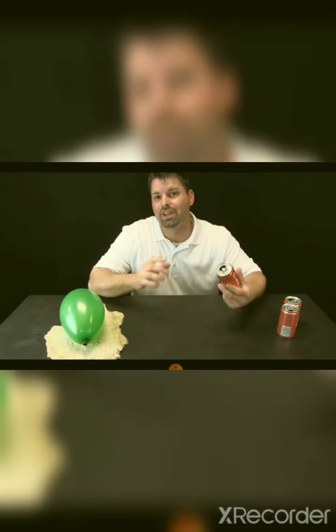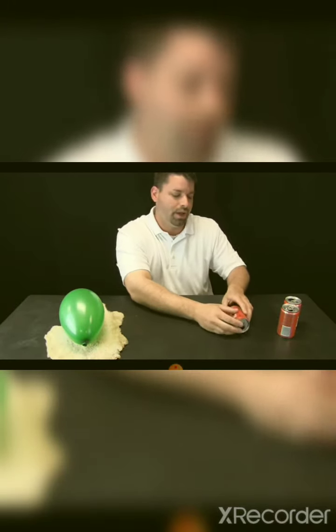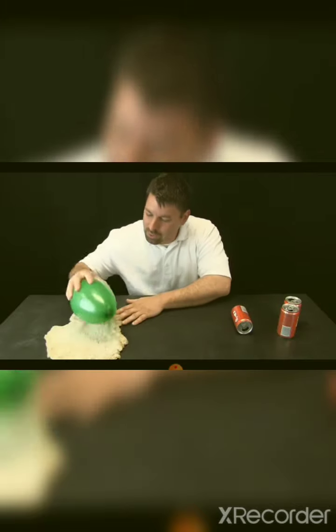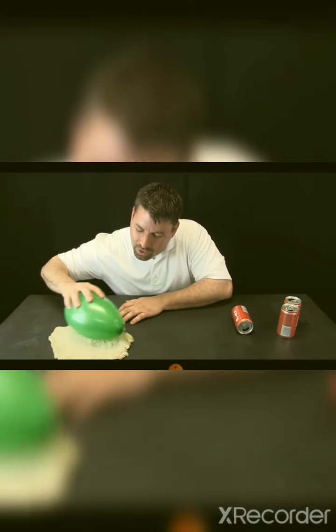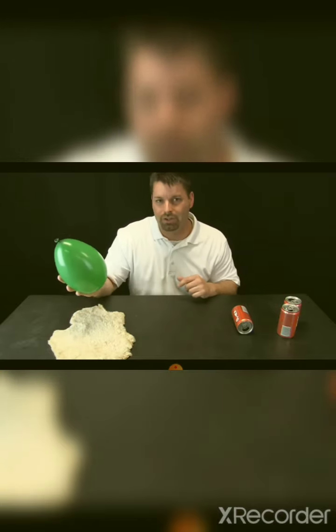So now let's take a look at this. So I have a can, and remember we said that all matter is made of positive and negative charges. This can is not charged, so it's made of positive and negative charges. Now watch what I do here. I'm going to rub this balloon on the same fur that I rubbed the straw on, and it's going to pick up a whole lot of extra negative charges.